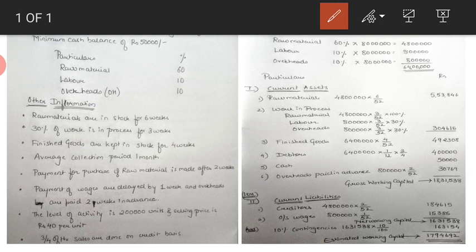Is it over? No, not yet, because they have said you have to add 10% contingencies. So add 10% contingencies. Contingencies are always calculated on net working capital. So what is the net working capital? It is 16,31,538 into 10%, that is 10 by 100, which gives us 1,63,154. So once we add the contingencies to the net working capital, we get 17,94,692, which becomes our estimated working capital.